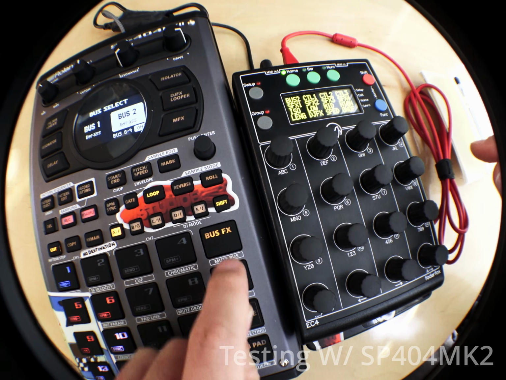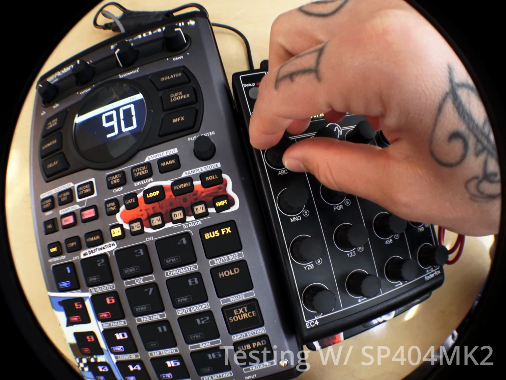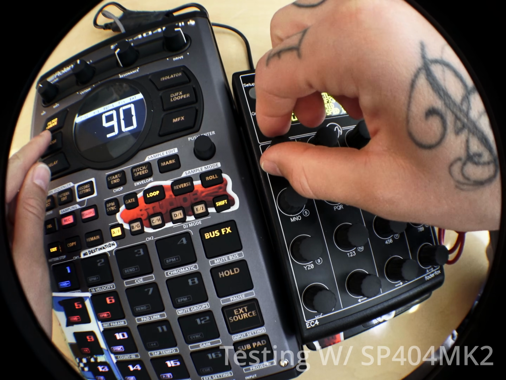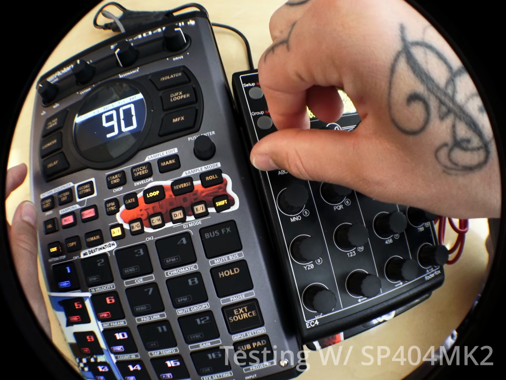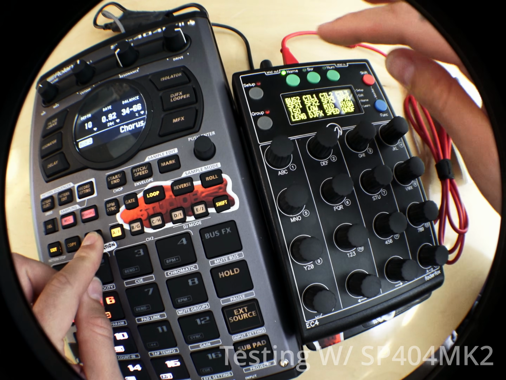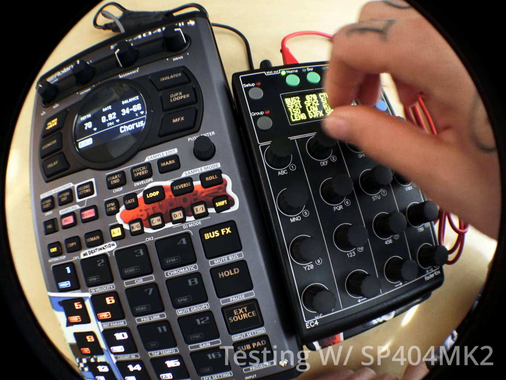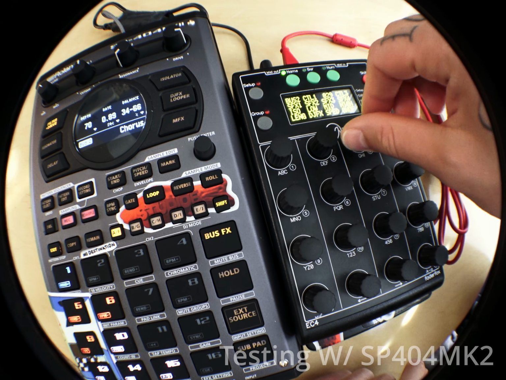Let's see, I'm gonna press bus 2. All right, cool. So bus 2 is turning on. You can see it's on filter. Bus 2 is turning on. Let's see if we go into the thing, we'll do control knob 1. Control knob 1 is working. Control knob 2 is working.